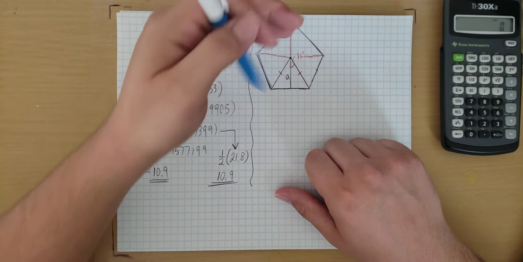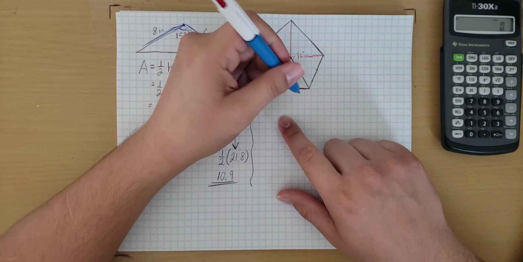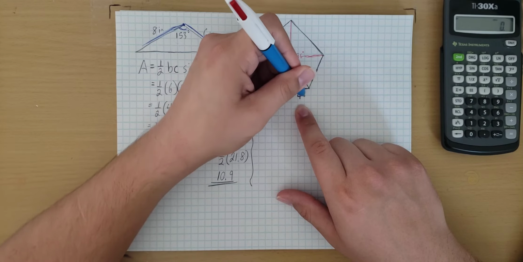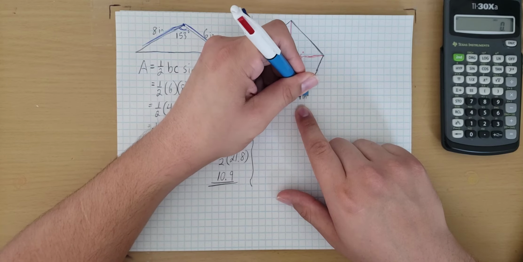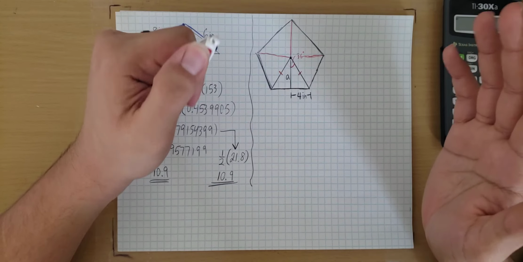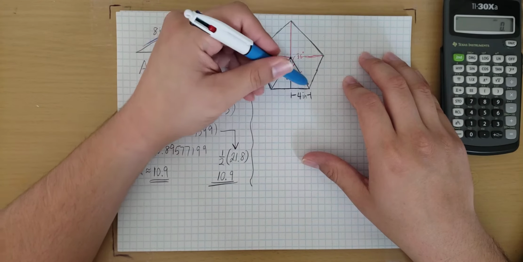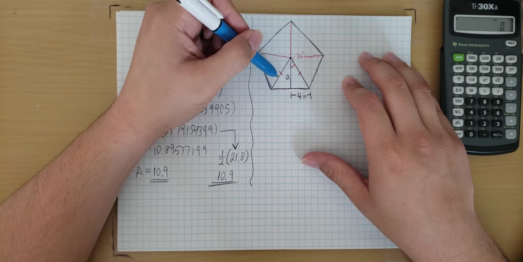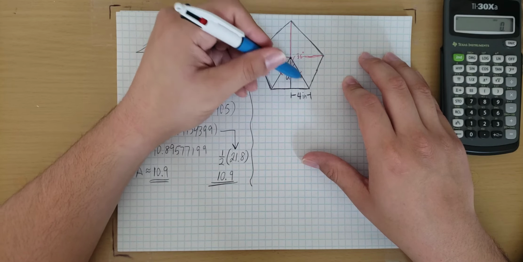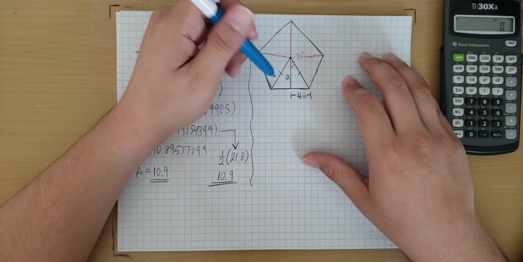Okay, so 36. And the last piece of information we're given here is that this distance is 4 inches in length. So let's find the perimeter first. That'll be a lot easier. Once again, isosceles triangle right here. Vertex angle right here. So then that means this is the base.